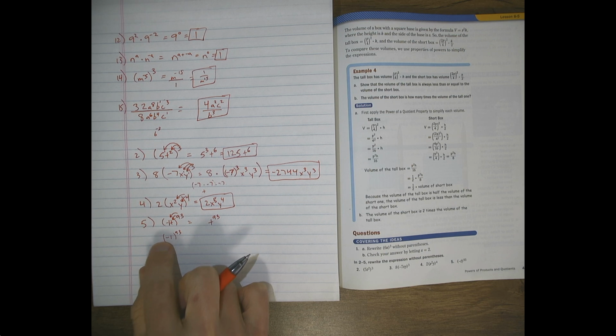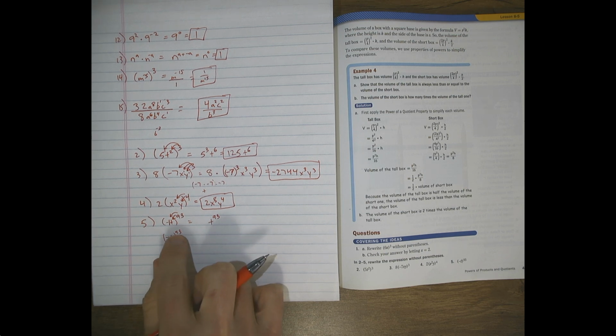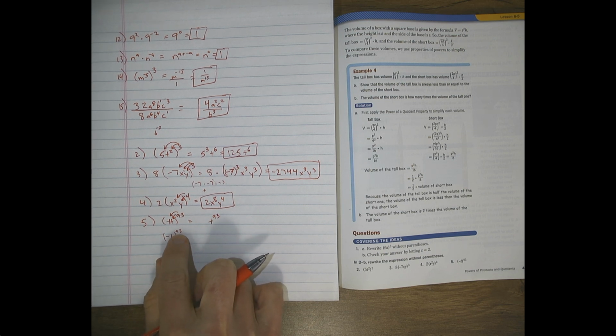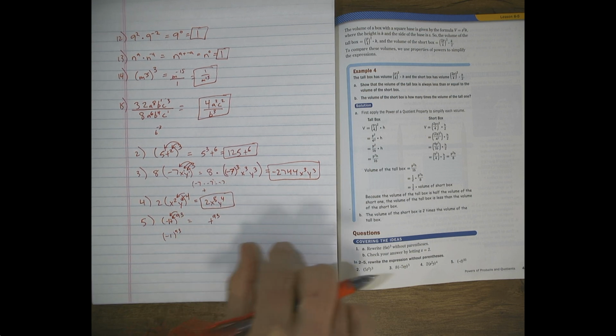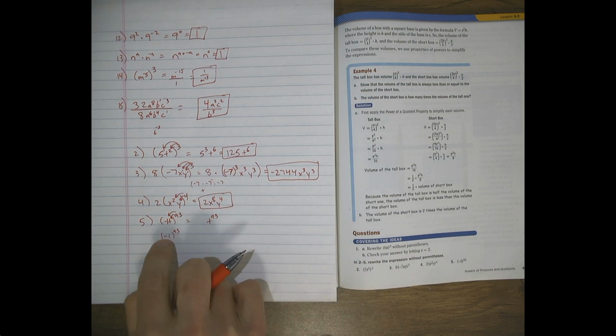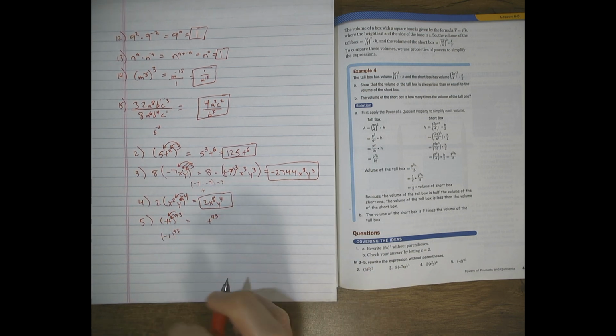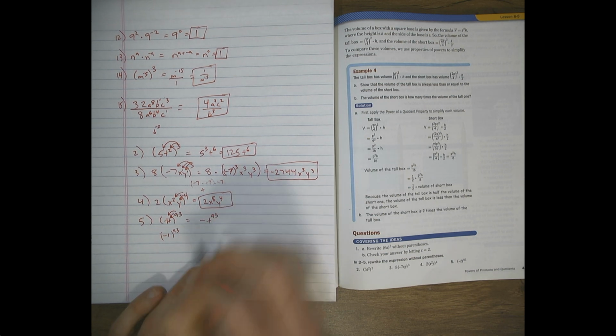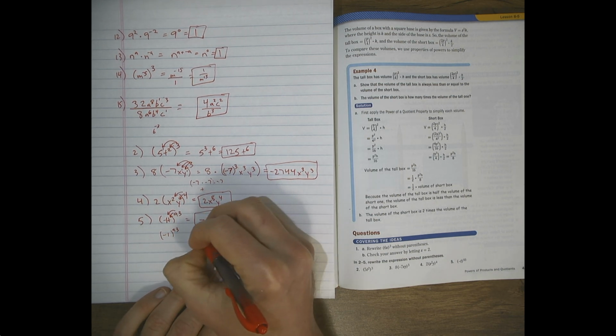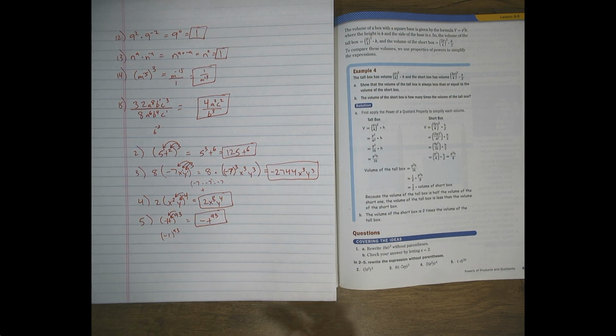Is it going to be negative or positive, though? This is an odd exponent. And so if it's even, the groups of 2 cancel each other out, which creates a positive. So since this is odd, you're going to have that 1 extra. So my final answer here is going to have a negative 1 as its coefficient. So we end up looking like this.